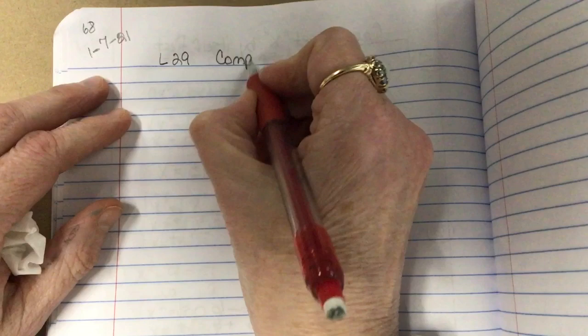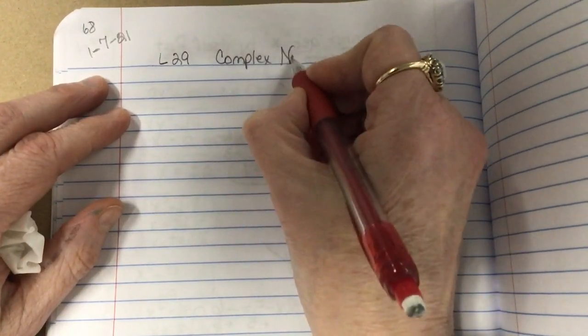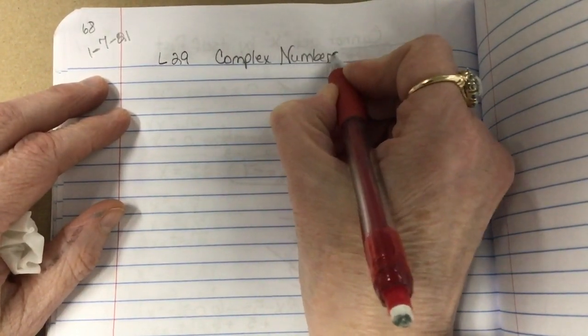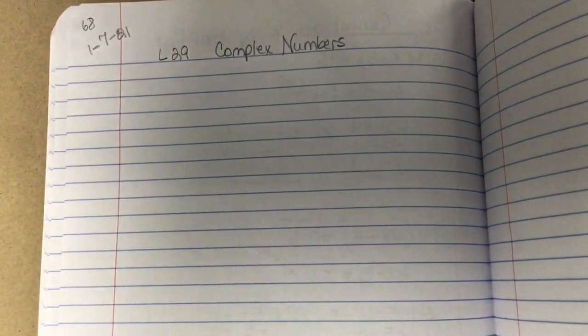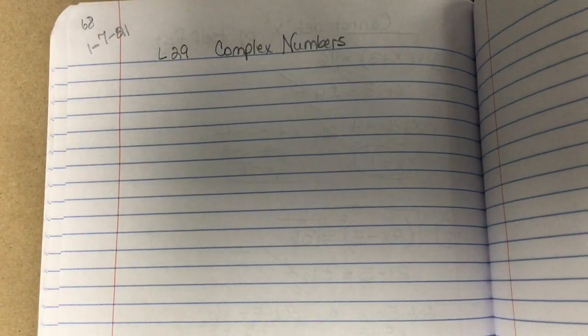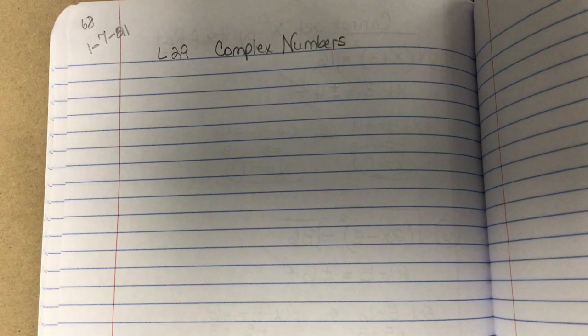Now, where the concept of complex numbers comes from, I always say I'm going to look it up, but I always forget to go back and look it up. I think maybe the 1600s. It may even go back to the 1400s. But mathematicians ran into cases of doing quadratic equations.